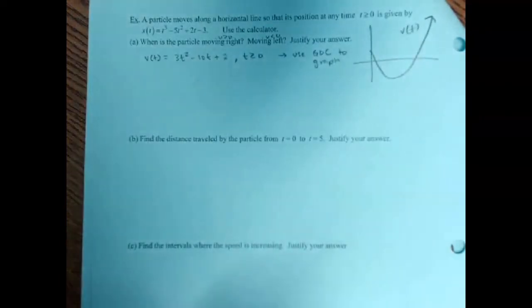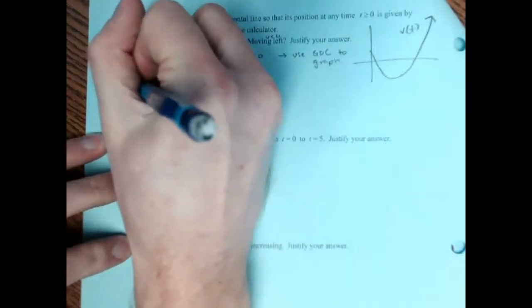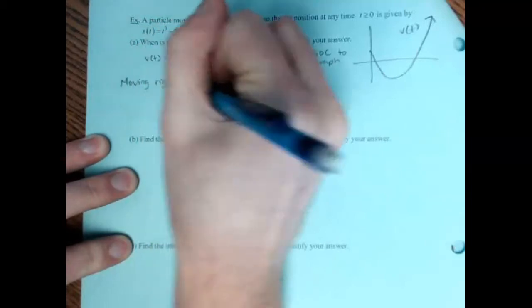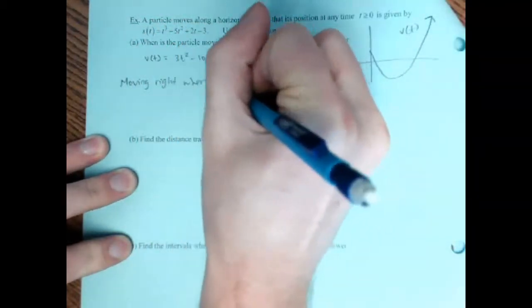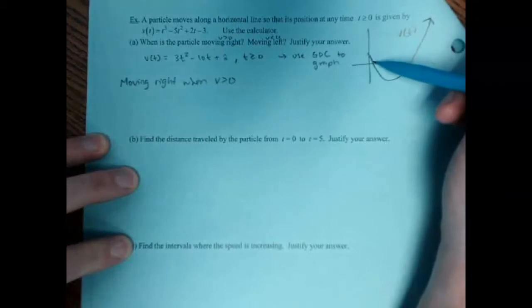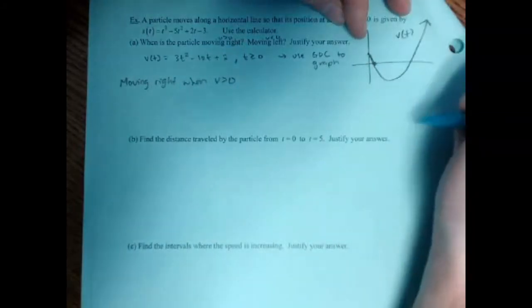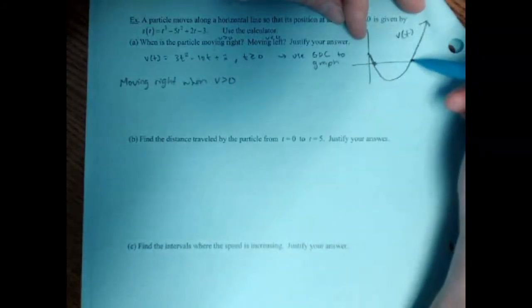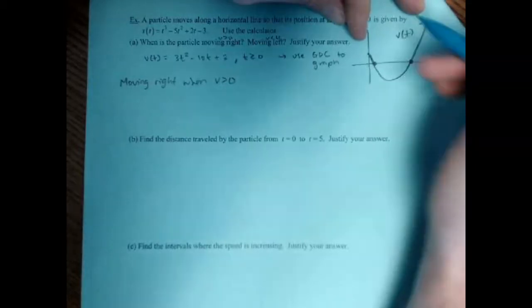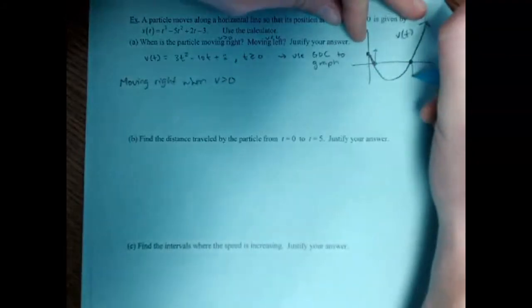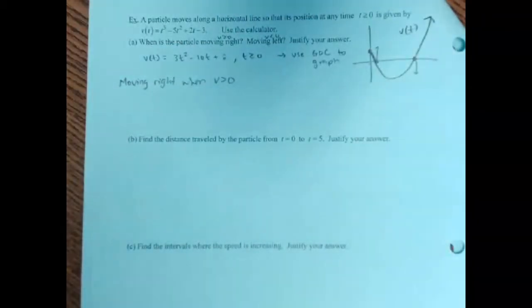Okay, so I'm going to turn this off. I guess I'm going to need it here in a second. When is the particle moving to the right? We know your particle would be moving to the right when the velocity is positive. So that's going to happen when this velocity graph is above the x-axis. So this interval from 0 to this point, so I'm going to need to know what that intercept is, and then also from this point to infinity. So I need to know that intercept too. Obviously that's 0, but let's go find this intercept, and then we'll go find this intercept, and then we'll be able to answer these questions.